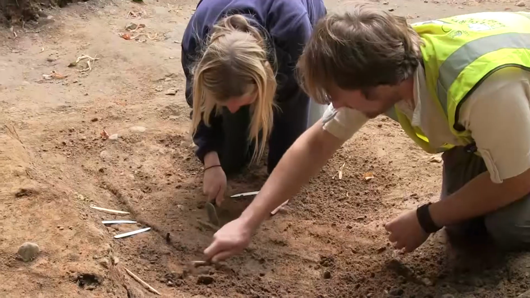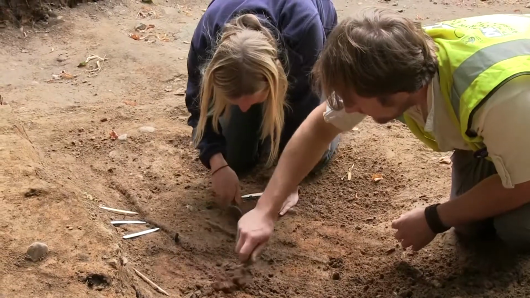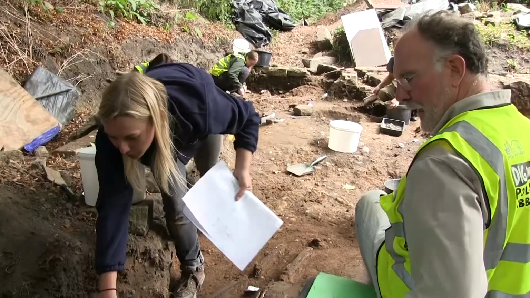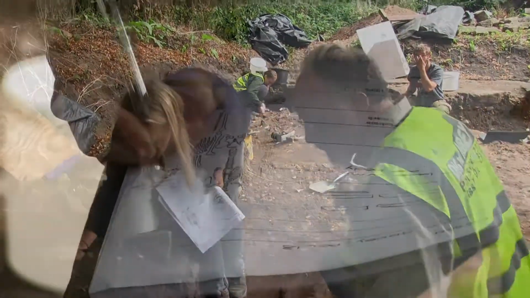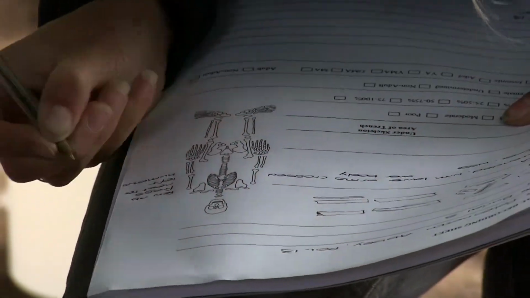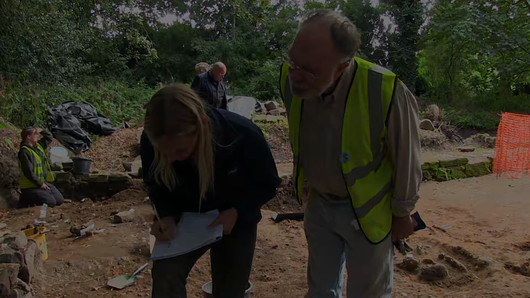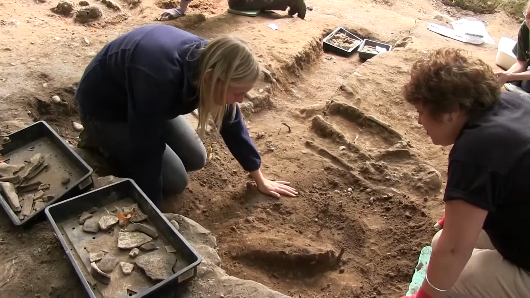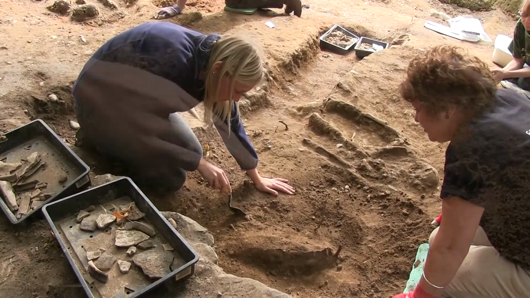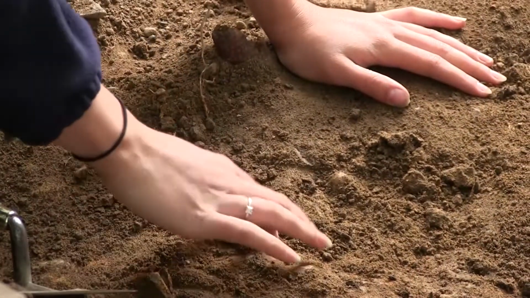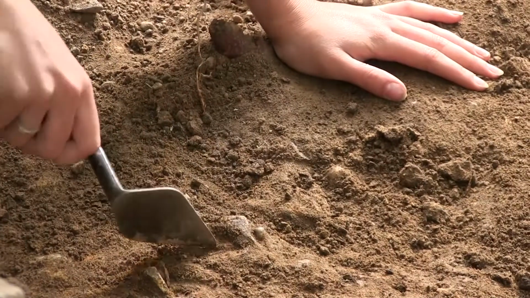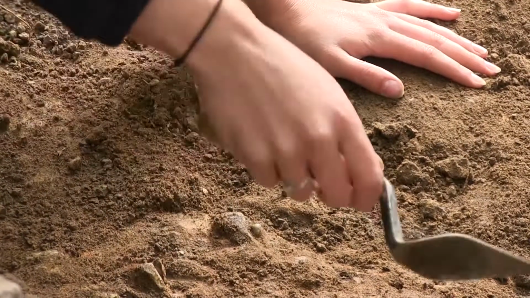Some are more complete than others, but unfortunately they all seem to be pretty poorly preserved. We haven't been able to make too many inferences about age and sex due to that, particularly sex, because a lot of the pelvises and skulls which we use for the sexing are incomplete or very heavily fragmented, or in some cases aren't present at all, and quite a few of the burials have had later features truncated through them.